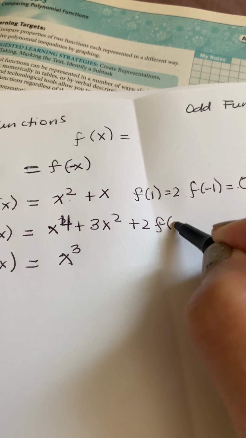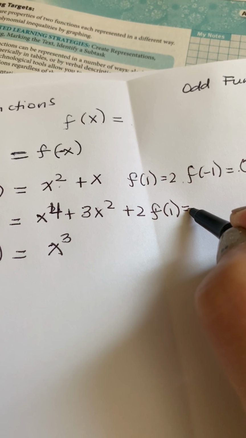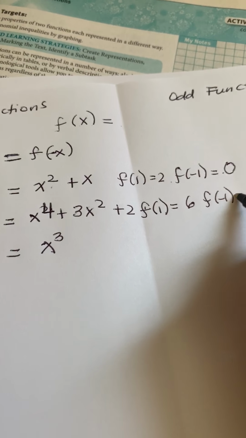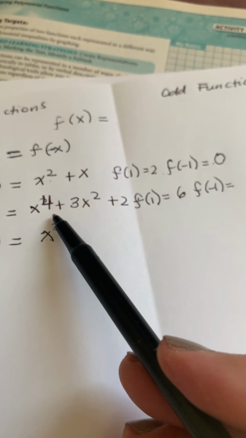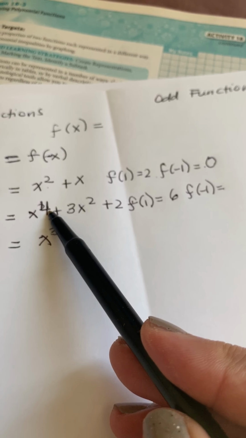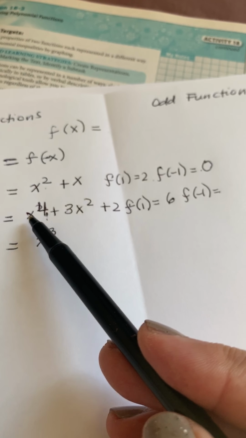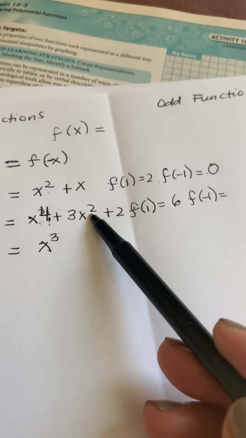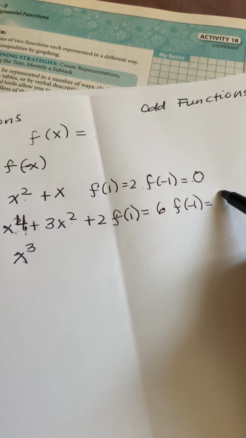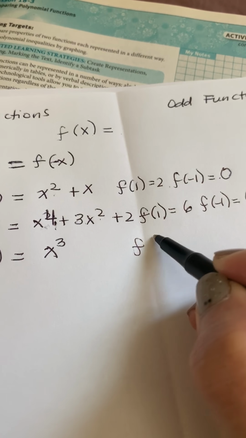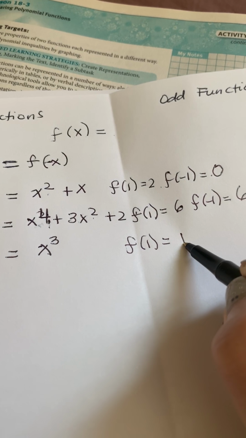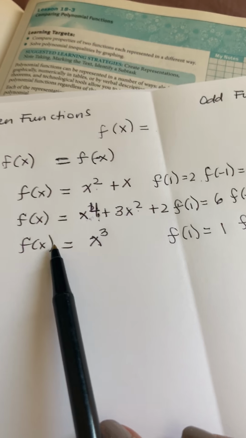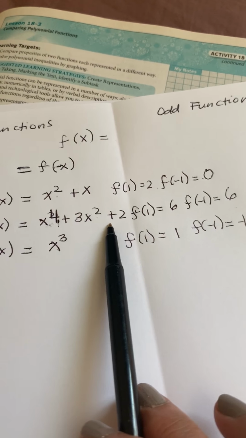Here, if you substitute f of 1, you're going to get 6. If you substitute negative 1, remember, a negative raised to an even power is the same as if it's a positive, the same number raised to the same power. So this will still be 1. This will still be 1 times 3. So this is still 6. Here f of 1 is 1 and f of negative 1 is negative 1. So in these 3 given examples, the only even function is this one.